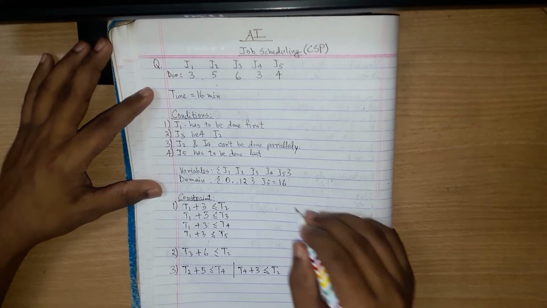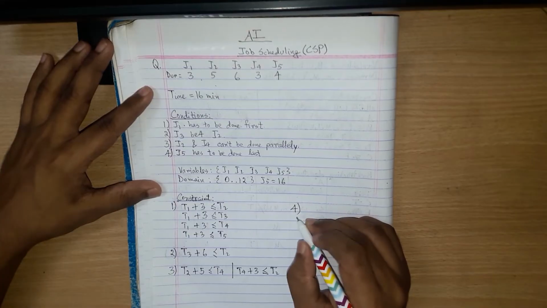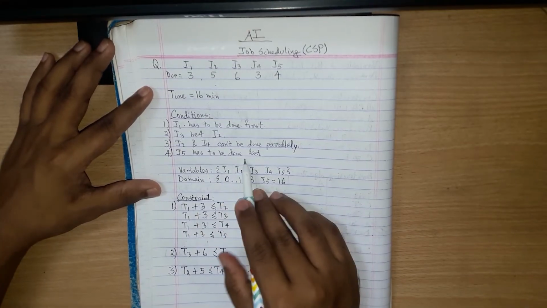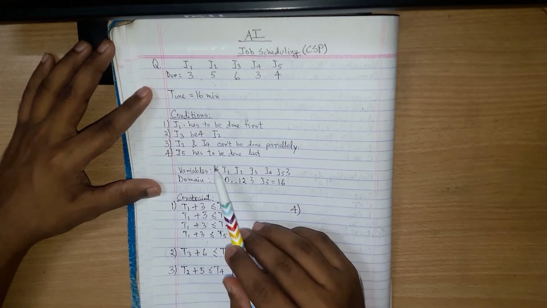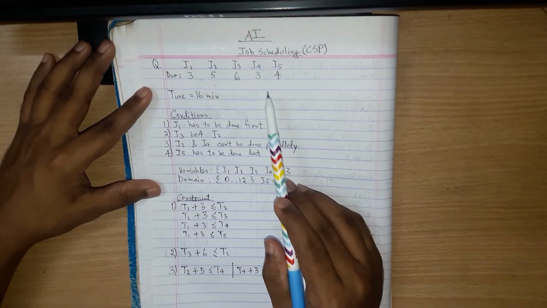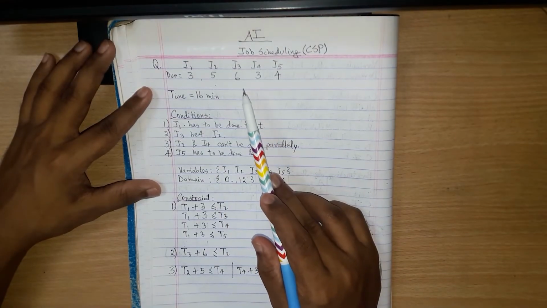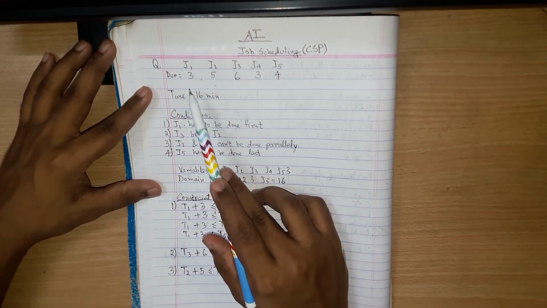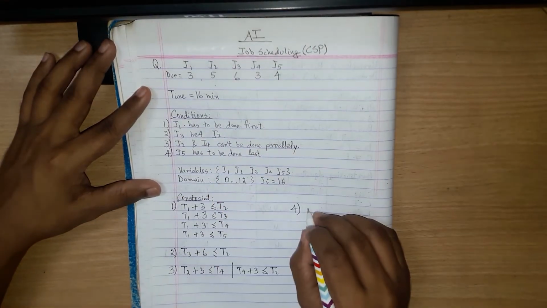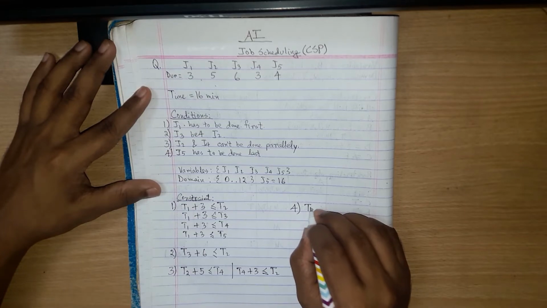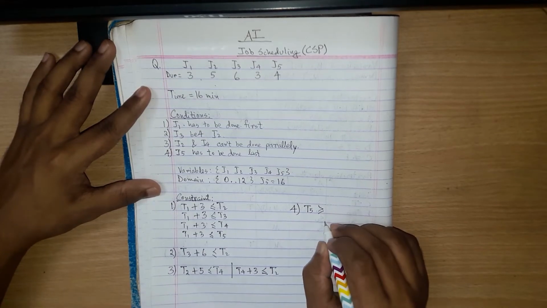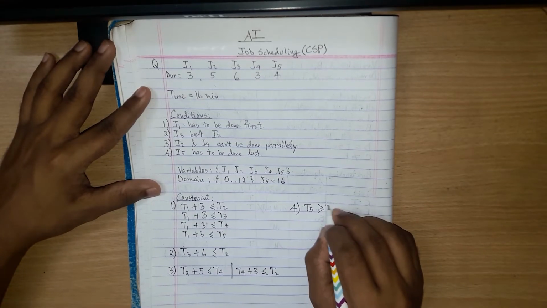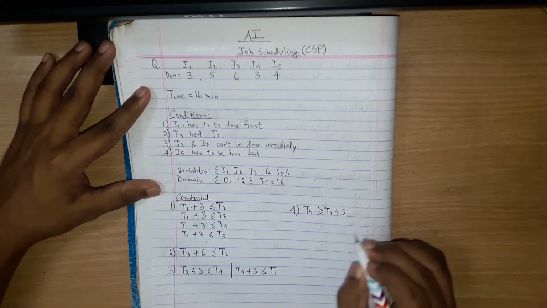For condition 4, J5 has to be done last. So J5's timing has to be greater than J4, J3, J2, as well as J1. You write T5 greater than or equal to T1 plus 3.